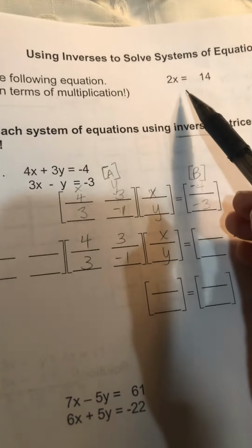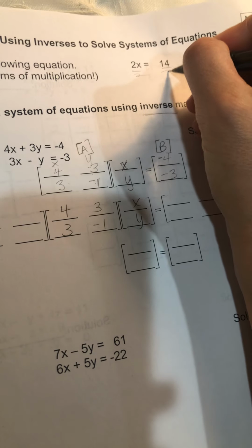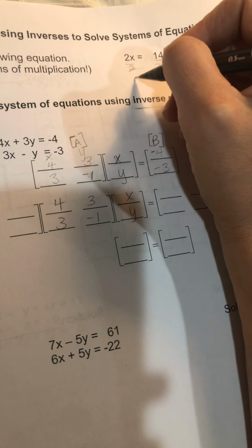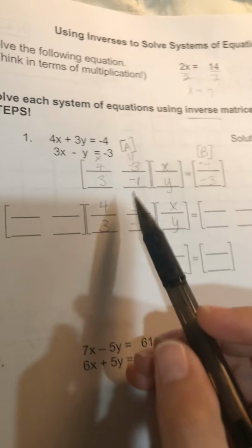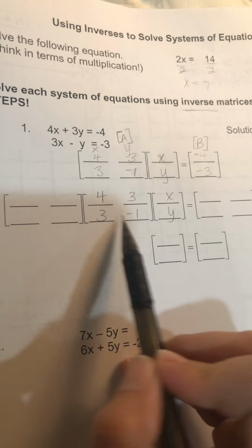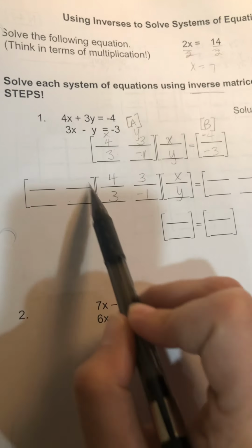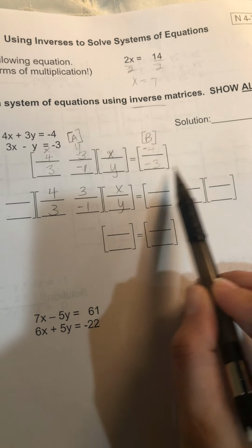But just like up here, it's showing you this example at the top, 2x equals 14, right? To solve for x, you divide both sides by 2, and so it cancels out, and you get x is equal to 7. Well, we're going to do that same thing here. So if you multiply this matrix by its inverse matrix, they cancel each other out, and you're just left with x and y, okay? So if you multiply this side by its inverse, then you also have to multiply this side by its inverse, which is what this is for right here.